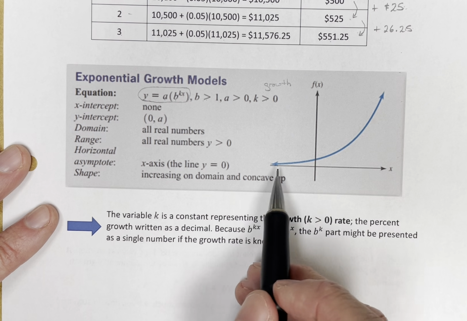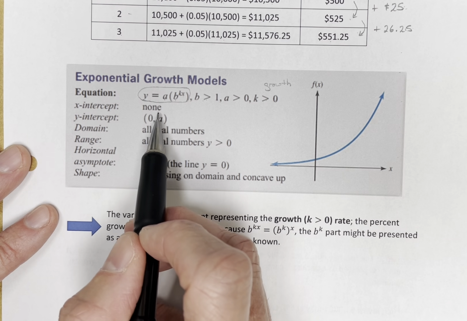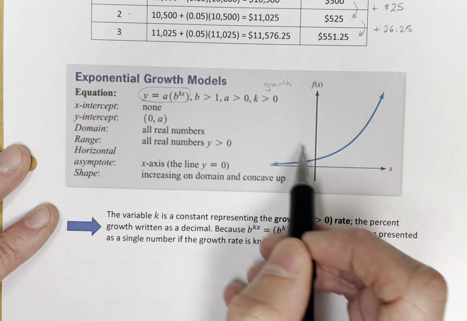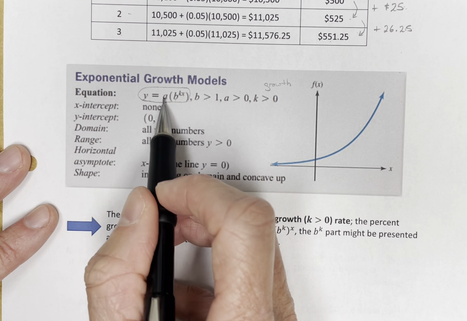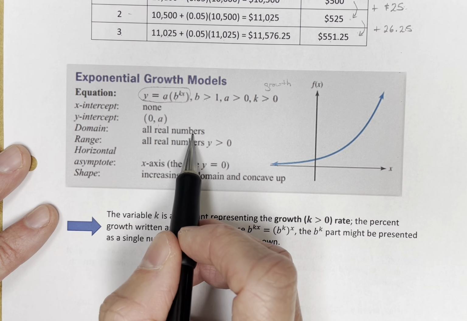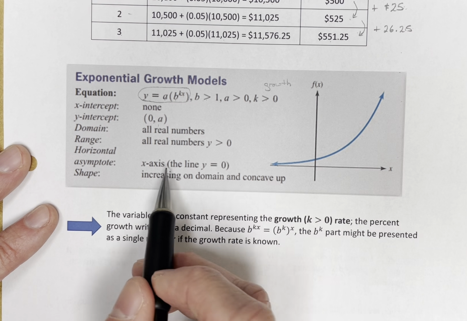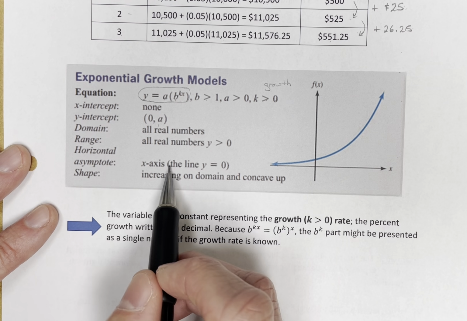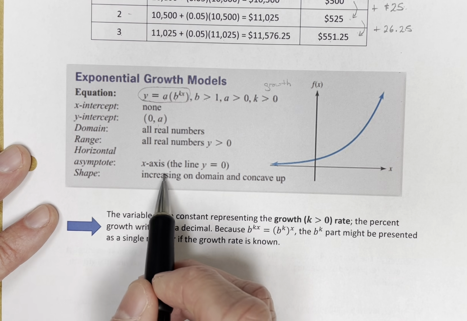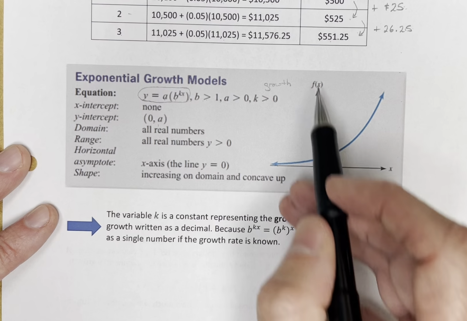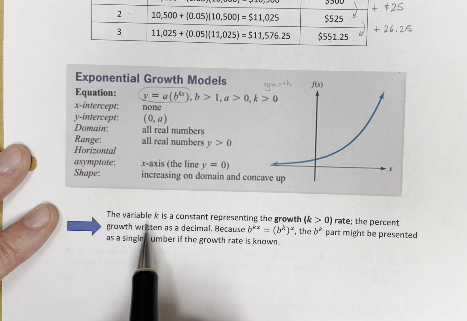Again, notice we saw this graph in a previous video lecture. There's the growth. We don't have any x-intercepts. Our y-intercept in this case crosses where a is located. Domain is still all real numbers. Range is all real numbers greater than 0. The horizontal asymptote, again, is the x-axis. And the shape is increasing and concave up. It's got a curve, and the bowl kind of points up.